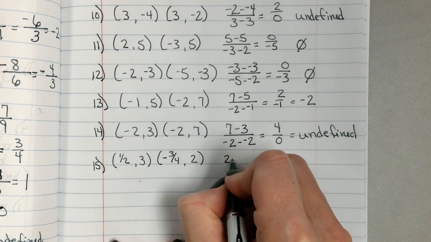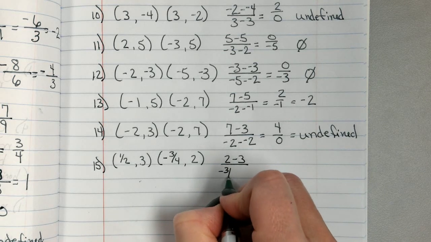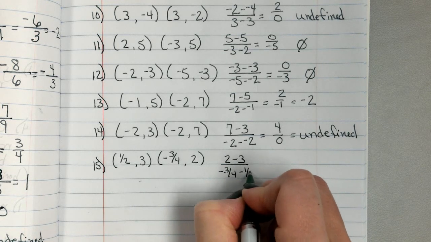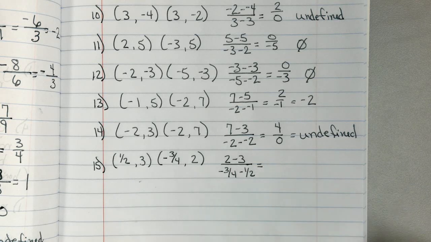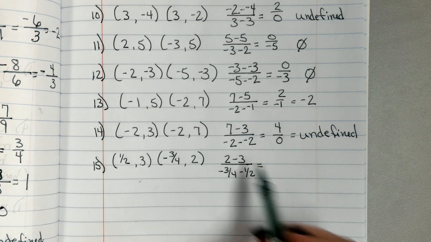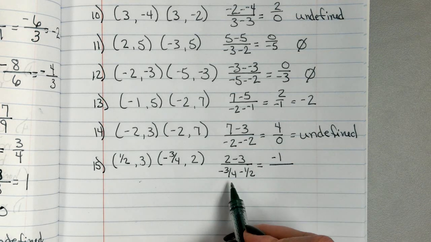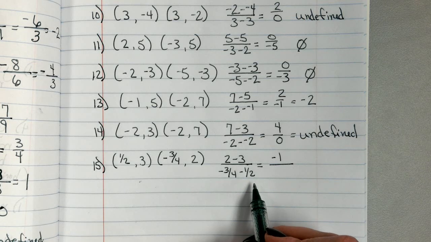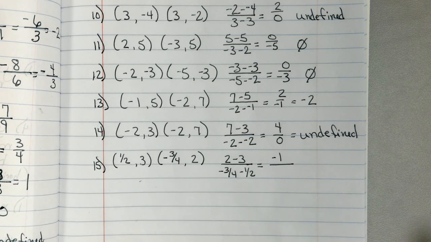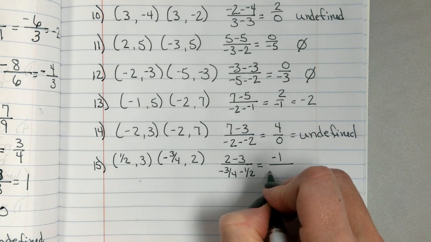What's going on bottom? Negative 3 over 4 minus 1 over 2. Sometimes you have to fool with the fractions, but that's okay. What is 2 minus 3? Negative 1. And then negative 3/4 and negative 1/2 is what? Negative 1 1/4.